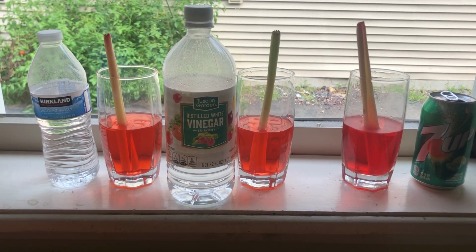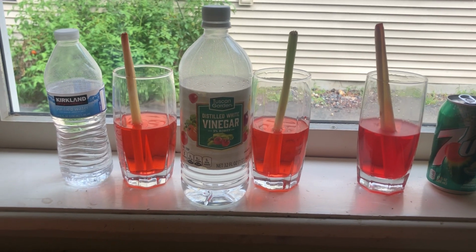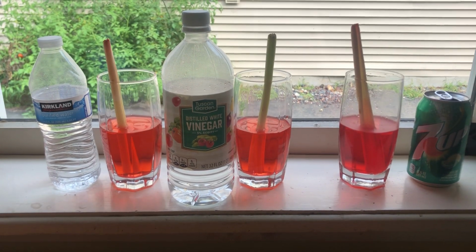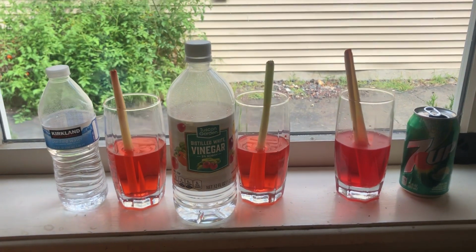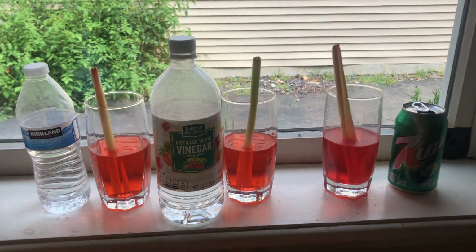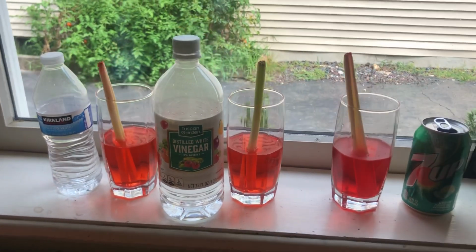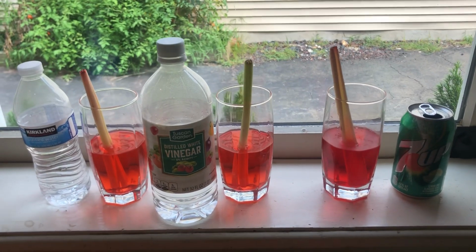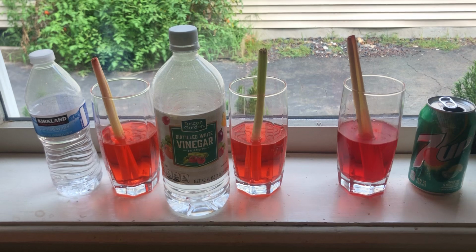Just a little background information. Celery is a root vegetable. It draws water up through its capillaries, which are hollow and act like straws. Those are called xylem tubes. As you can see, we had water, vinegar, and 7-Up. What we were trying to identify in this little experiment is our independent, dependent, and controlled variables.